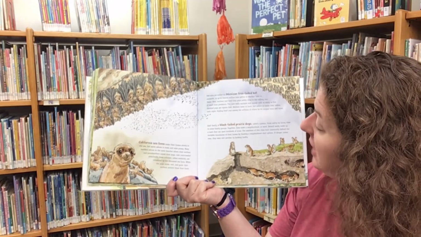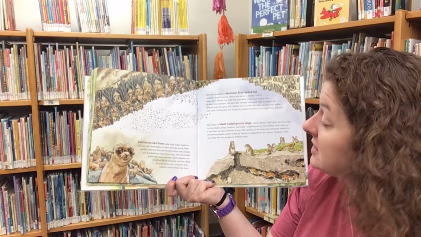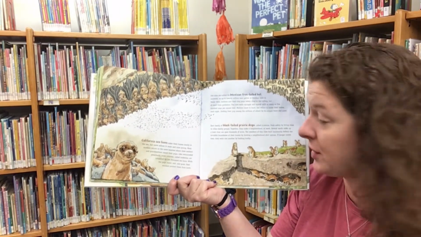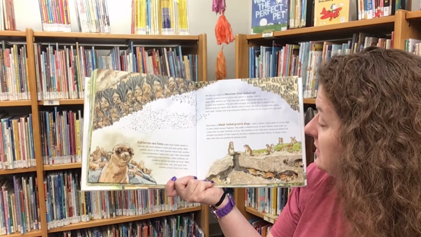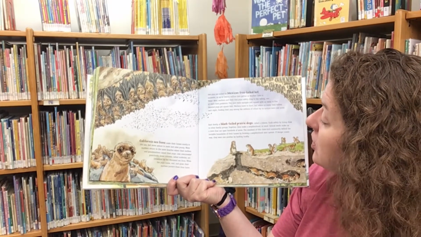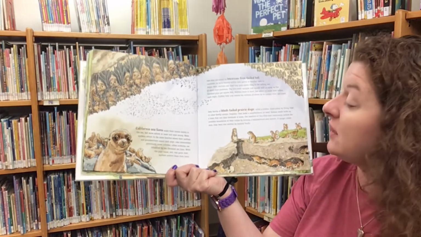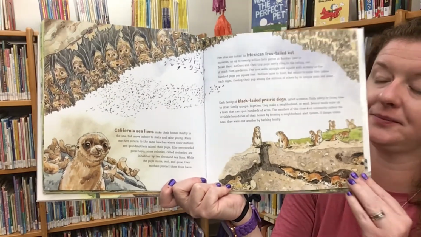Each family of black-tailed prairie dogs, called a coterie, finds safety by living close to other family groups. Together, they make a neighborhood or a ward. Several wards make up a town that can span hundreds of acres. The members of this close-knit community defend the invisible boundaries of their homes by forming a neighborhood alert system. If danger comes near, they warn one another by barking loudly.